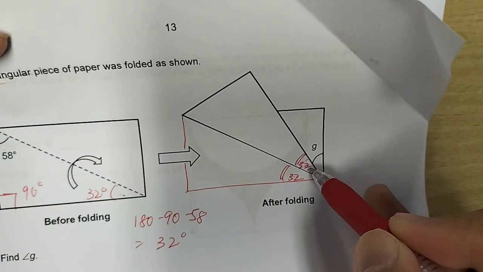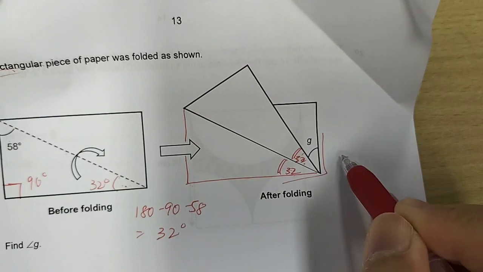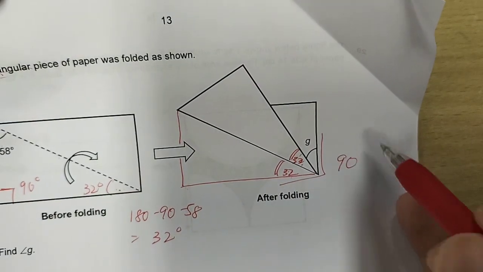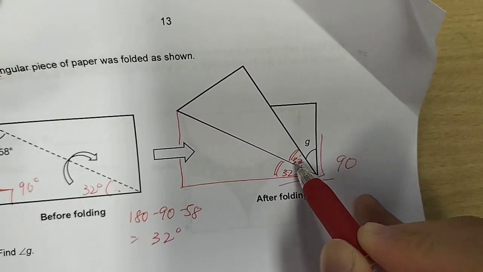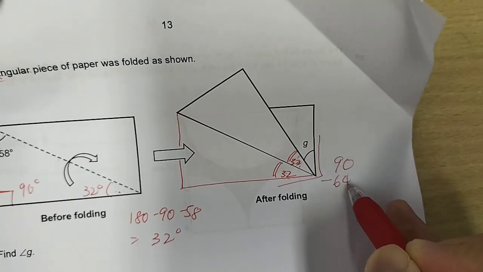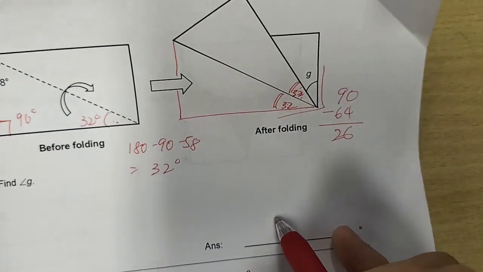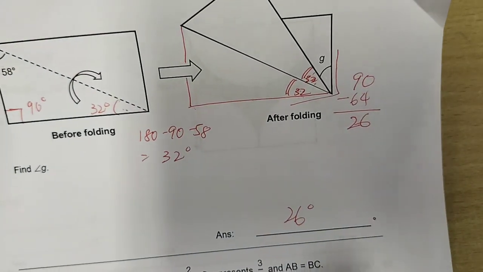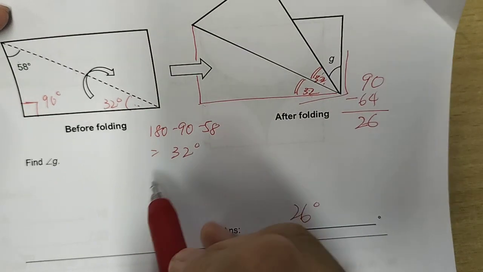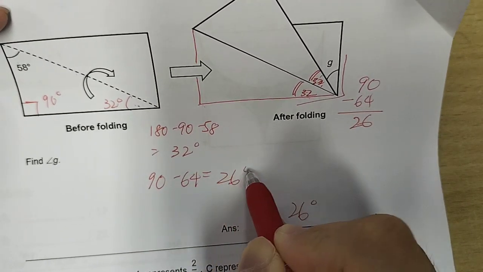Remember they're the same? Rectangle means right angle. So this whole angle here is right angle. To find angle G, I take away these two. 32 plus 32 is 64. So minus away these two, I'll have 26. So answer is 26 degrees. Your working that you need to show after this will be 90 minus 64 equals to 26 degrees.